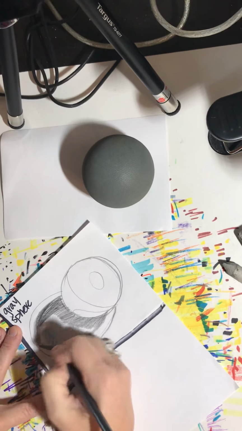Okay, so there we go. We have black, or the darkest value. We have here gray, and then we have our dark gray here. So you can see the difference, hopefully, of how it goes from gray to dark gray to black. All right?